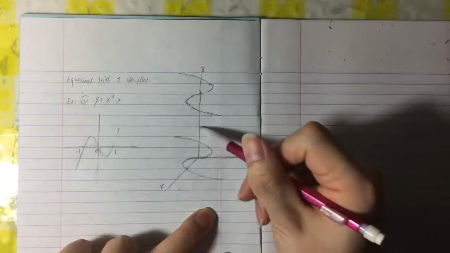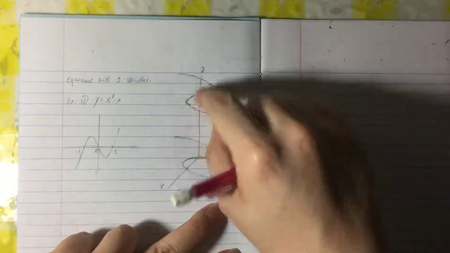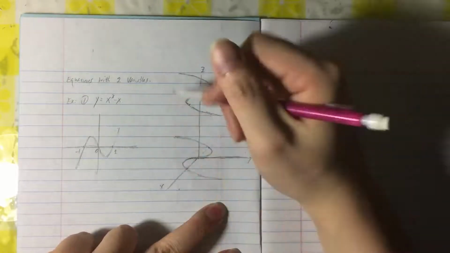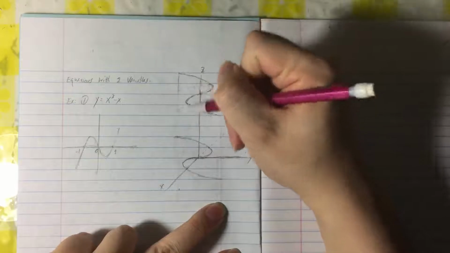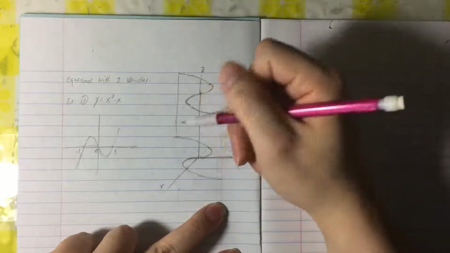When z is 1, 2, 3, 4, 5, up to 10, we get exactly the same graph. Connect all these graphs together, we have a surface.